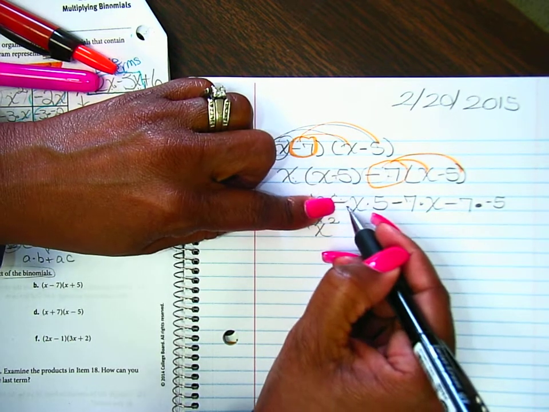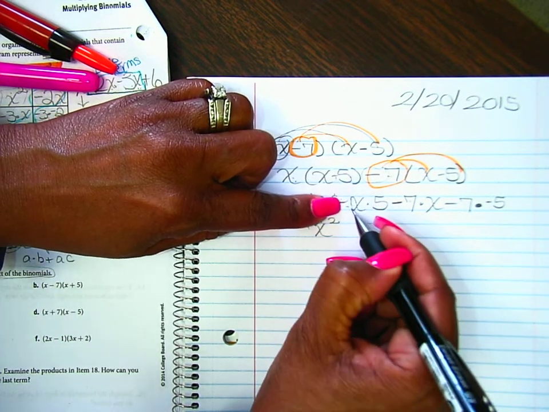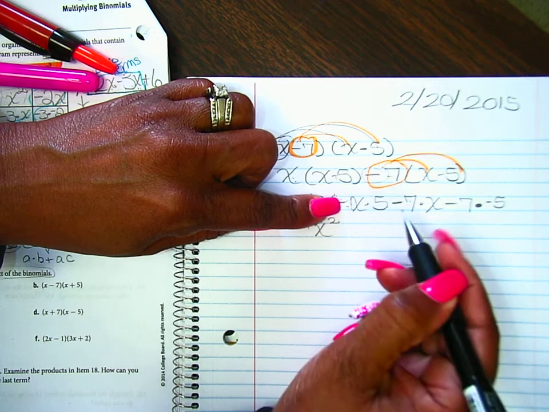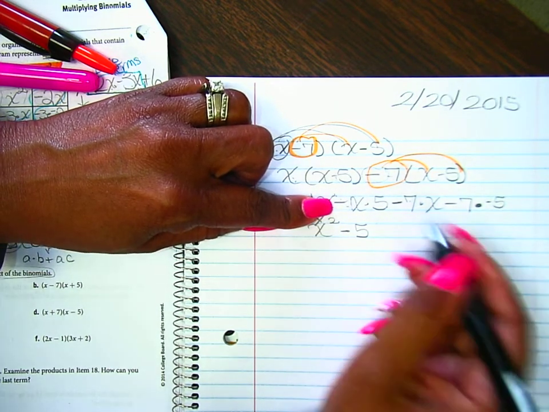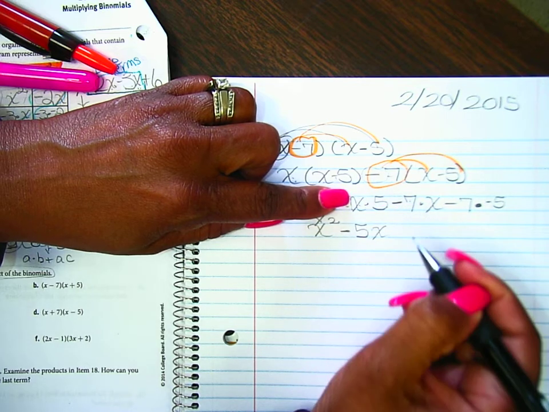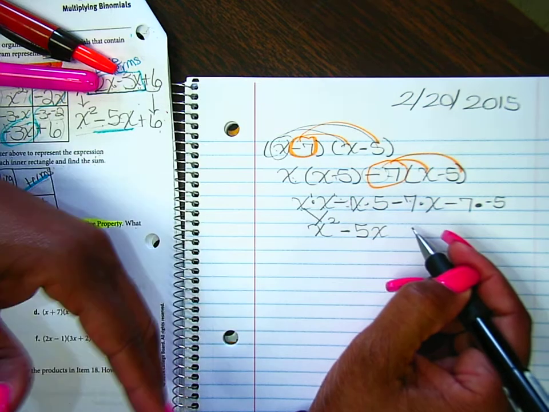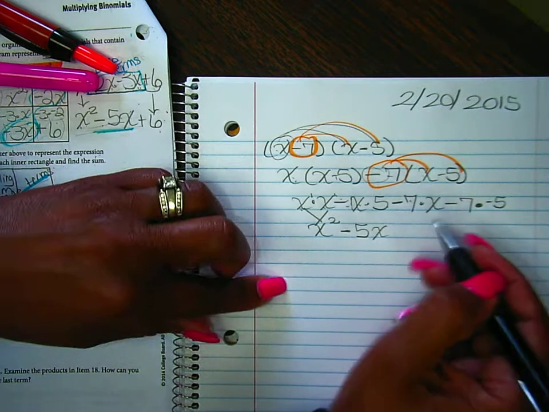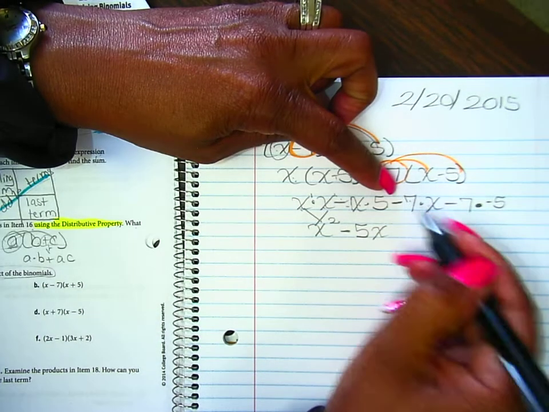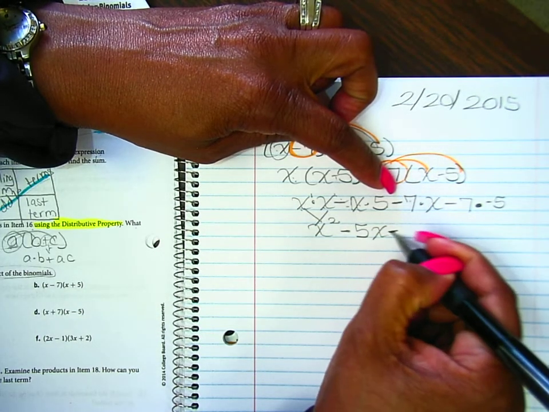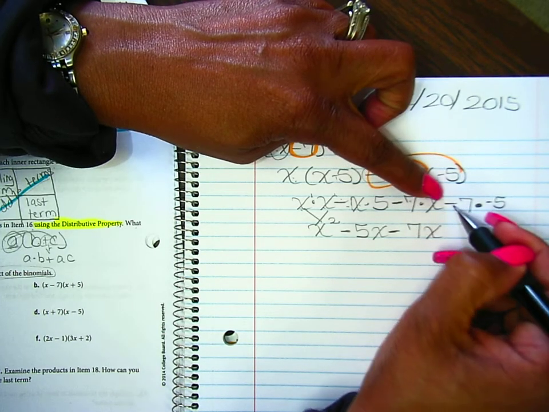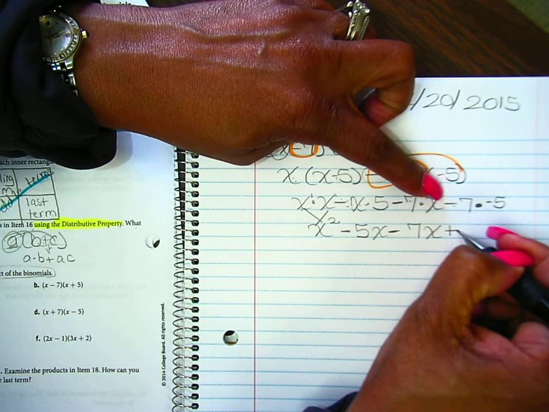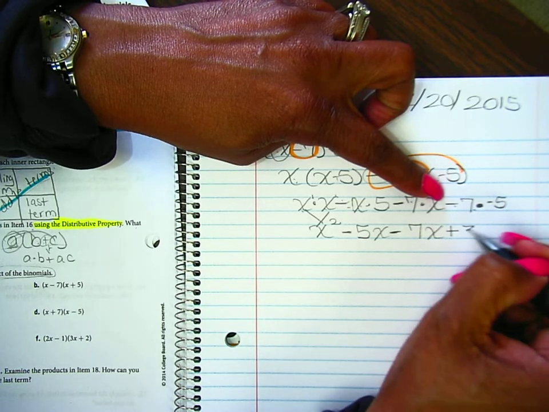Here I have a negative 1 times 5, which is negative 5. Write the subtraction sign. Bring the x term down, there's not another base of x with this factor. Here I have negative 7 times a positive 1, meaning it's going to be subtract 7 times x. Here, negative times negative means positive. 7 times 5 is 35.